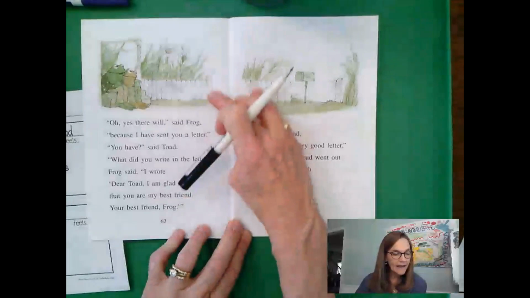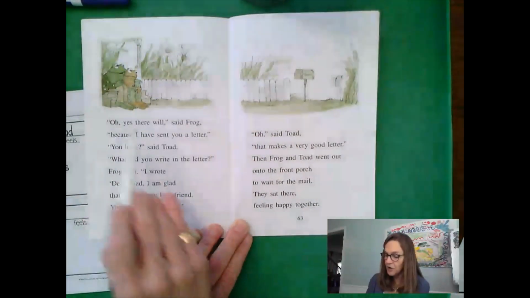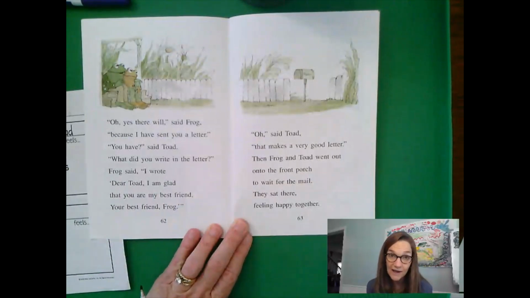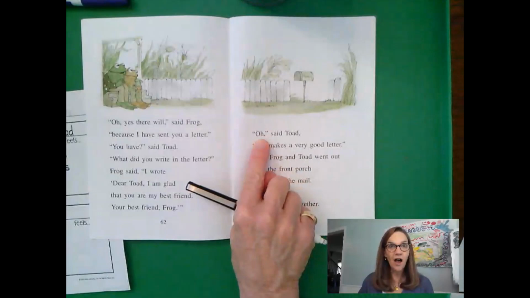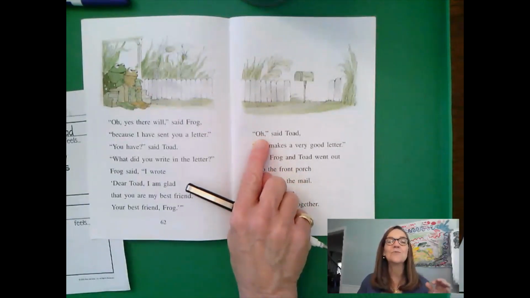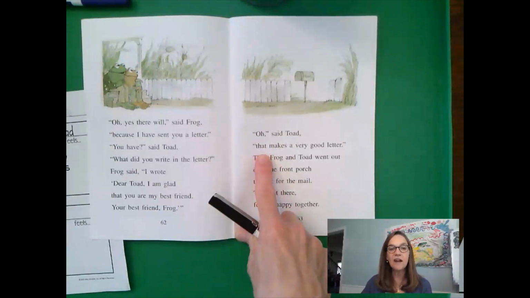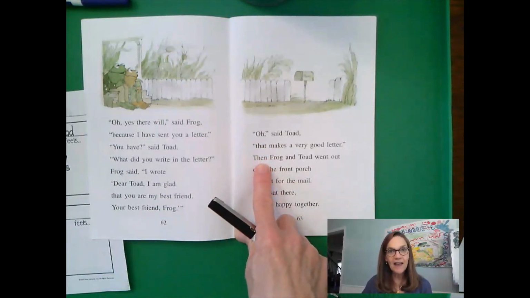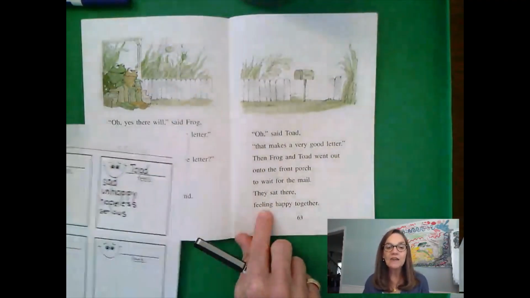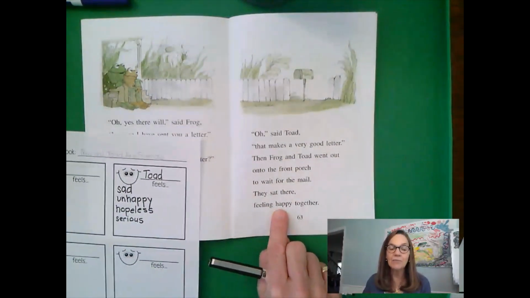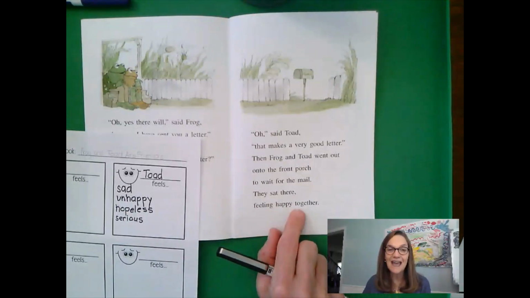Okay, and on page 63, after Frog tells him, I wrote you a letter, and here's what it says, then Toad says, oh, this is where his feelings start to change. That makes a very good letter. So now he's starting to feel how? He's starting to feel happy. Down here at the bottom it says, they sat there feeling happy together.